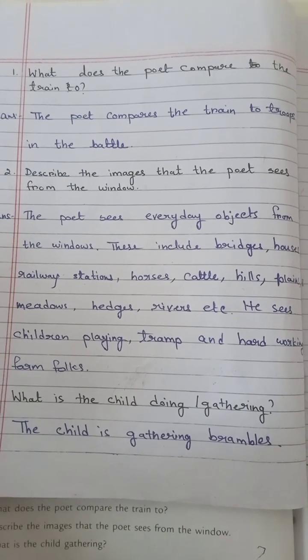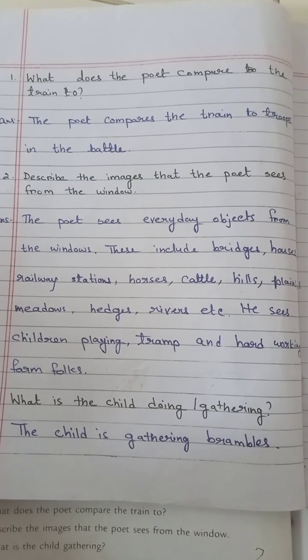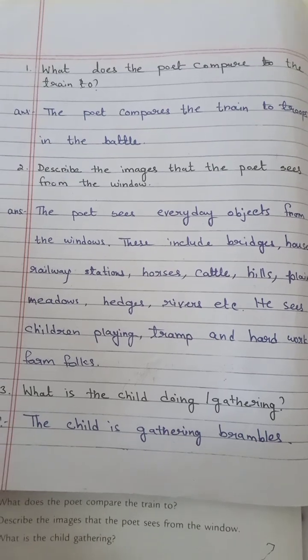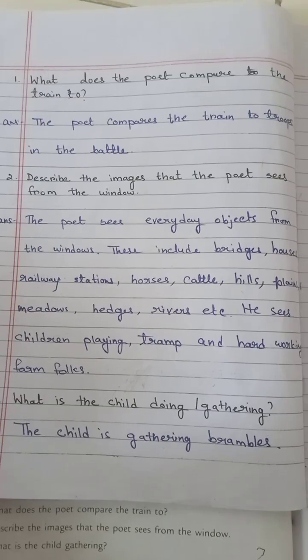Next question. What is the child doing or gathering? The child is gathering brambles.